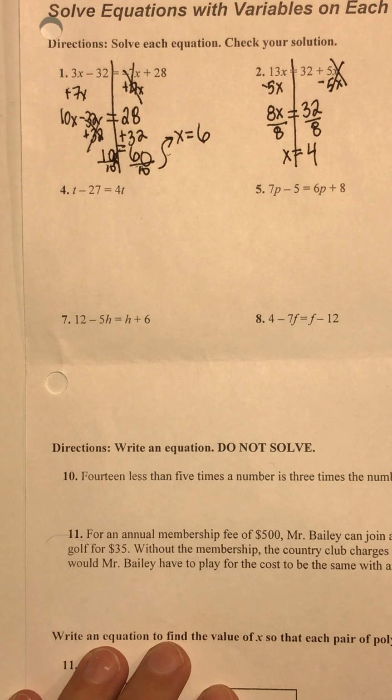From here, this is a two-step equation, so we want to get rid of the number without the letter. So subtract 6 on both sides. It's going to disappear. 12 minus 6 is 6 equals 6h. And then my last step would be to divide both sides by 6. And I am going to get that 1 is equal to h.